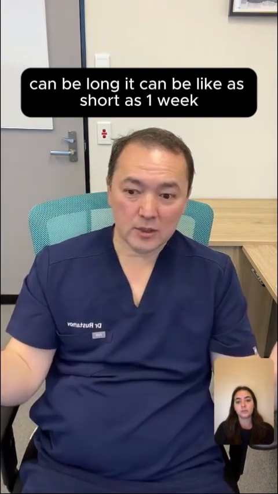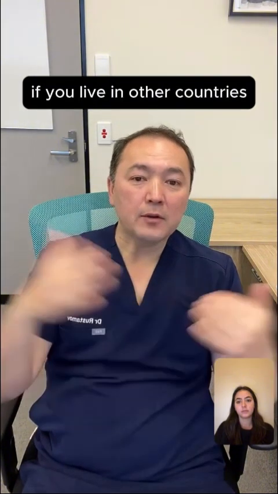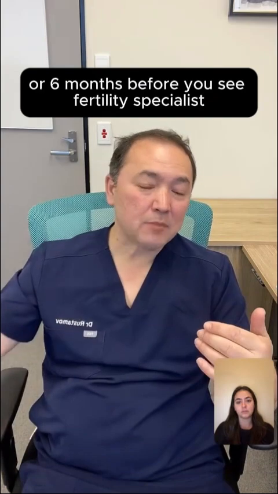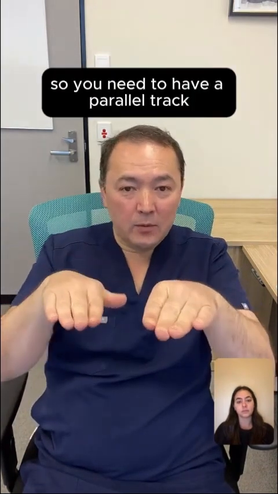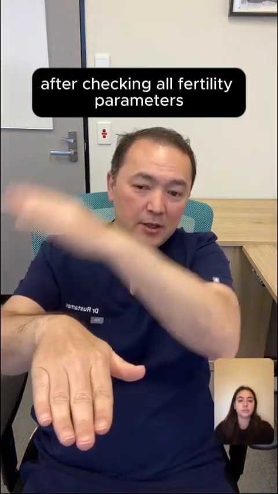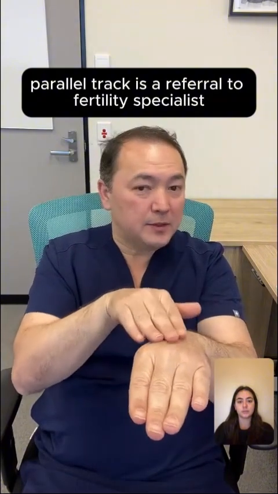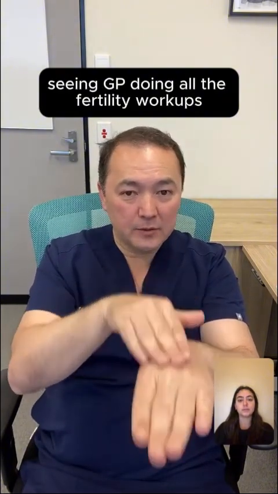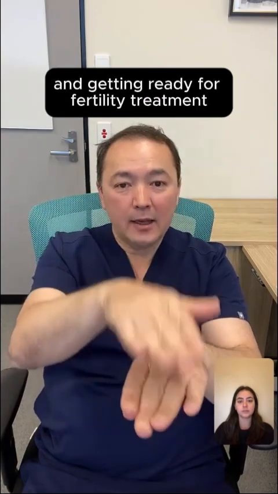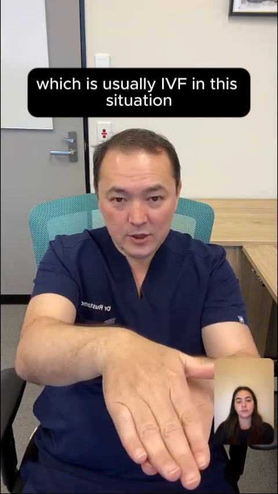This process of referral to fertility specialists can be long. It can be as short as 1 week. If you live in Australia, within a week you can see a fertility specialist. If you live in other countries, it may take 3 months or 6 months before you see a fertility specialist. So you need to have a parallel track: one track for natural conception by having regular intercourse after checking all fertility parameters, and a second parallel track of referral to fertility specialists, seeing your GP, doing all the fertility workups and screening tests, and getting ready for fertility treatment, which is usually IVF in this situation.